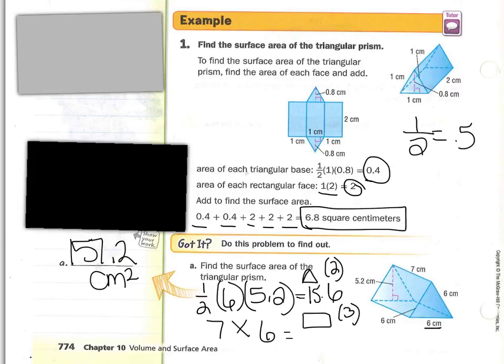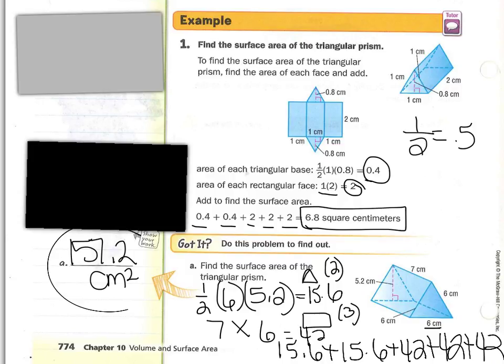And 7 times 6 is 42, and then we add them all up. We have 2 triangles, so 15.6 plus 15.6 plus 42 plus 42, because there's 3 of those, and that gives us our final answer of 157.2. Good job. Go ahead and go to your next page, please.